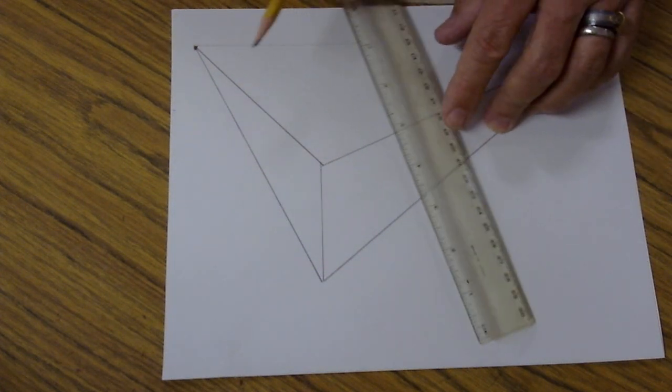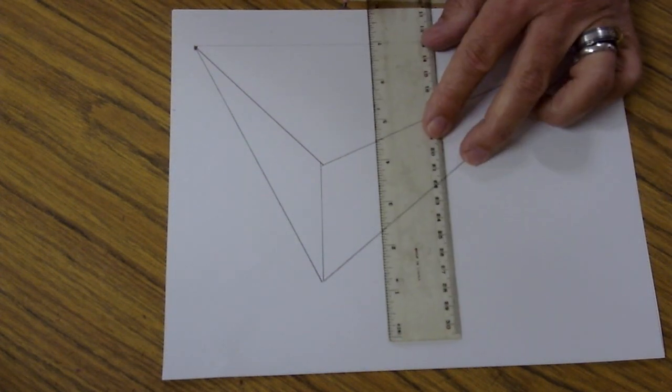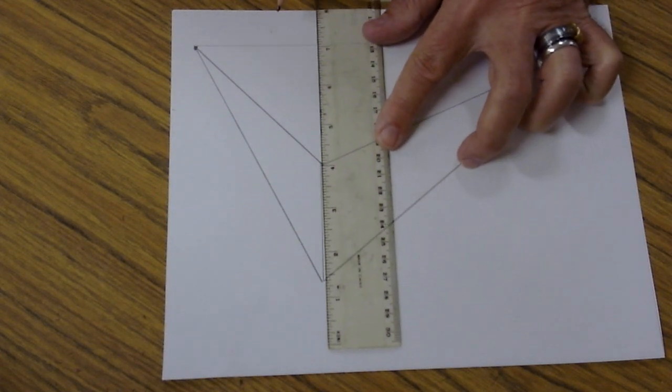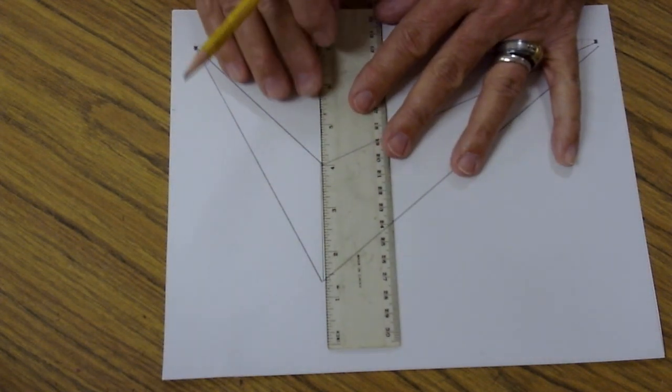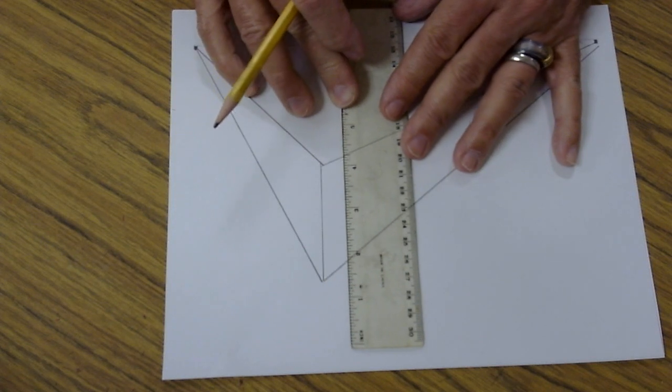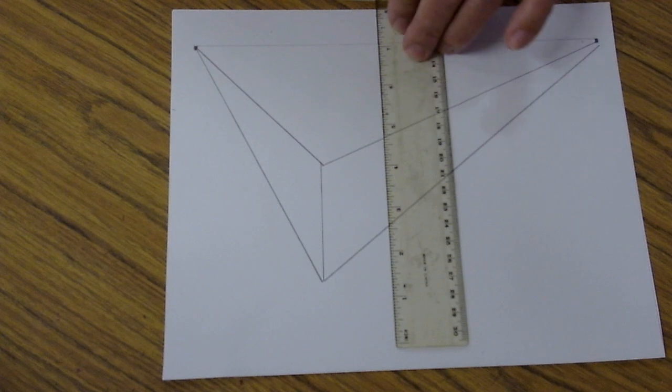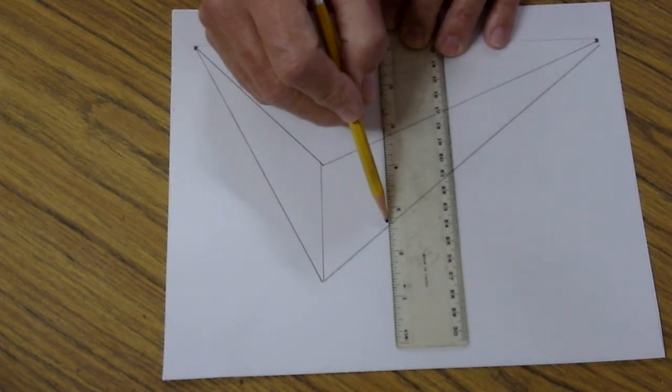Now I'm going to draw a vertical line that shows where is the end of this building. So I'm going to line up my ruler with my first line and try and just slide it over. I'm not trying to change the angle of it. And I'm going to put it right here.